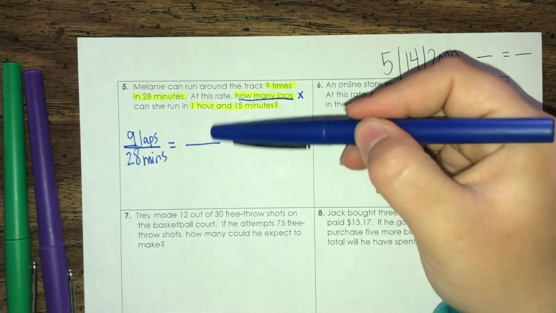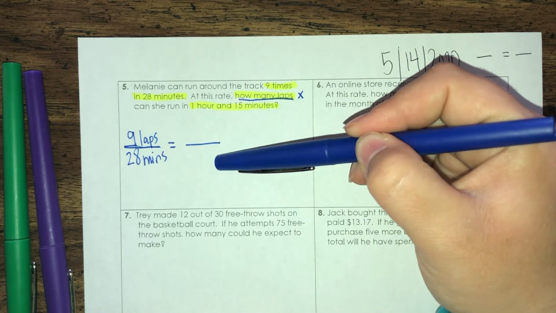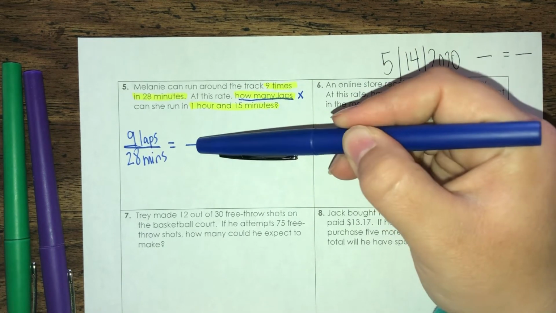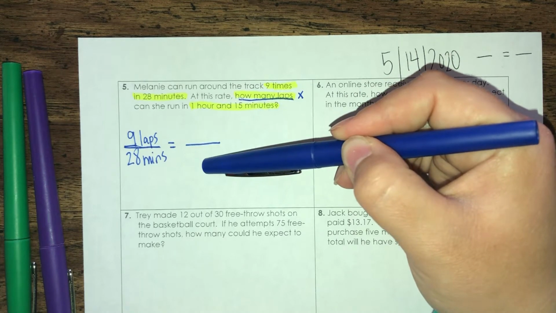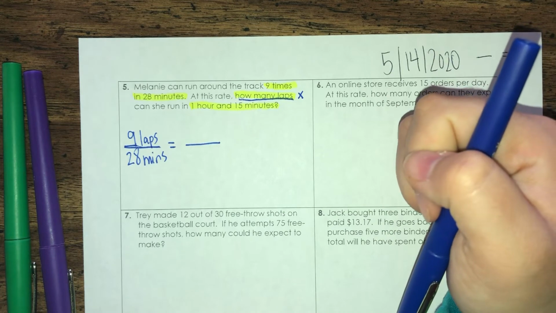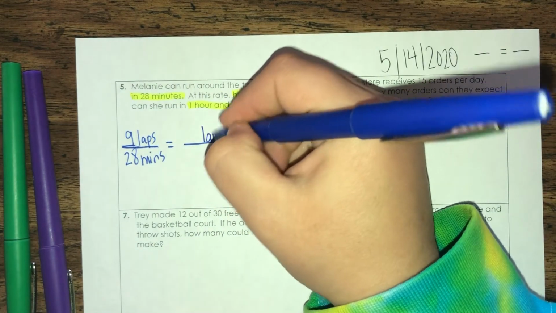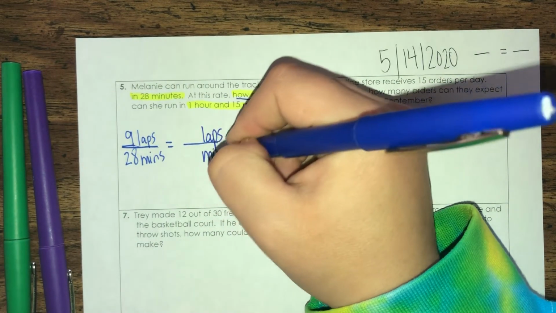What would this fraction have to have on top and on bottom? Would we do laps per minutes or minutes per laps? If you're thinking back to our video from Tuesday, you should have said laps and minutes.